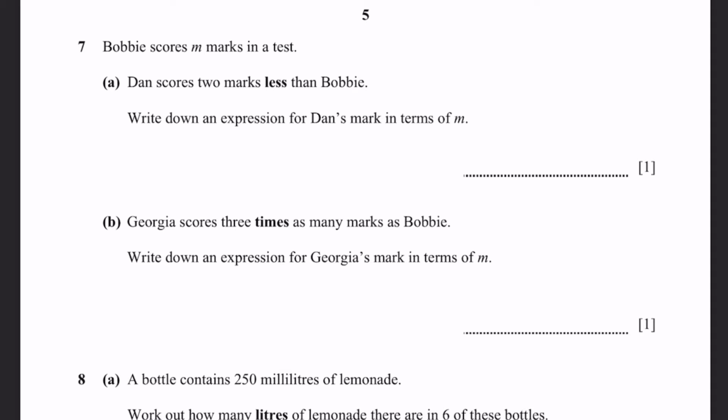Question 7. Bobby scores M marks in the test. A. Dan scores 2 marks less than Bobby. Write down an expression for Dan's mark in terms of M. So if Dan scores 2 marks less than Bobby, it'll be 2 marks less than M. That'll be M minus 2.